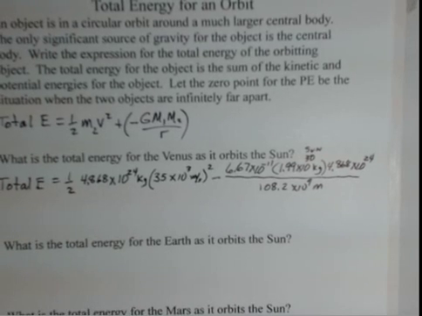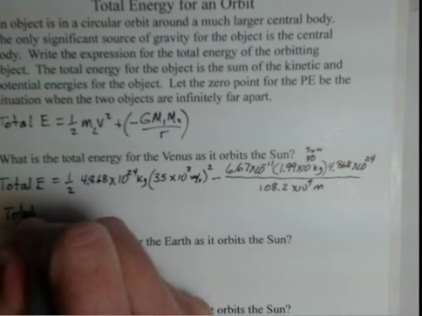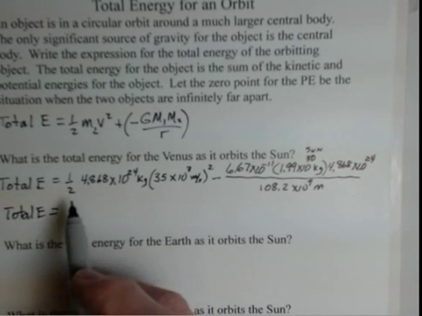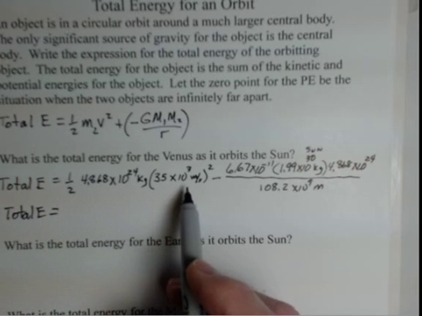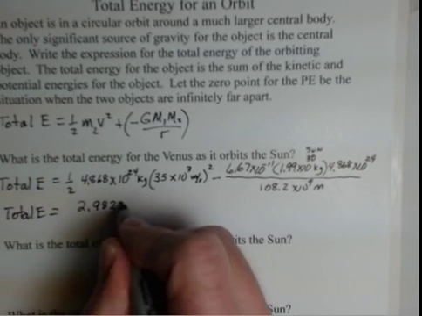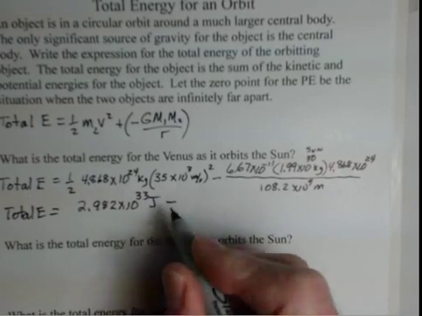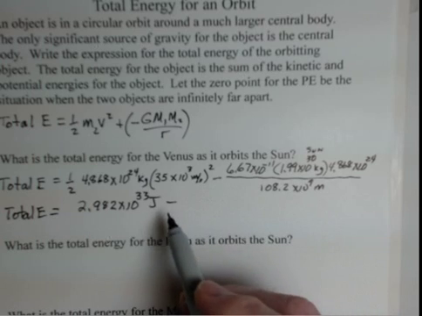So we go ahead and do the calculation here. For the kinetic energy, 1/2 mass and velocity squared, it's 2.982 times 10 to the 33rd joules. Then a minus sign, the potential energy is negative.